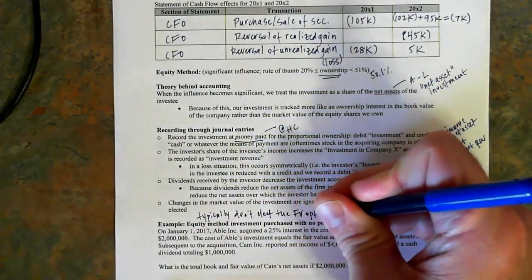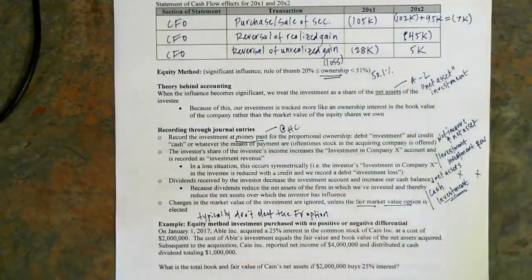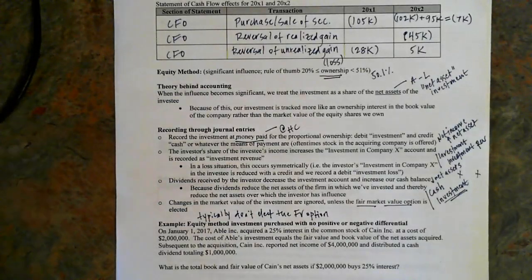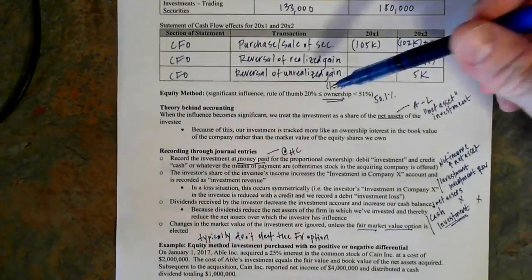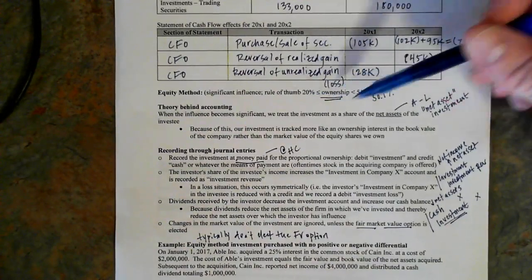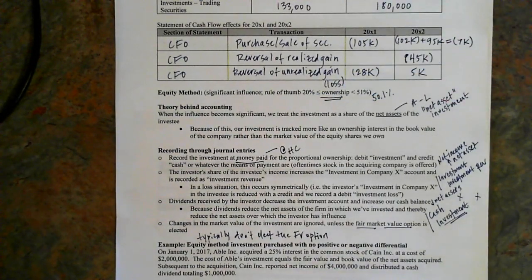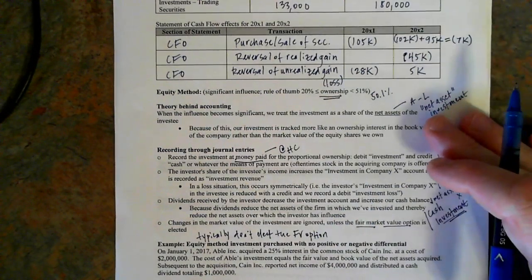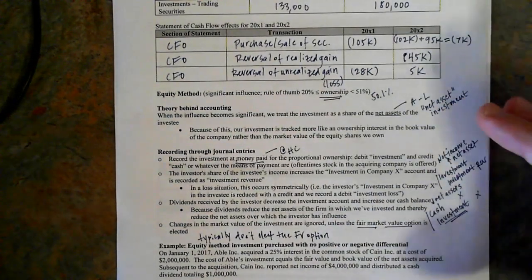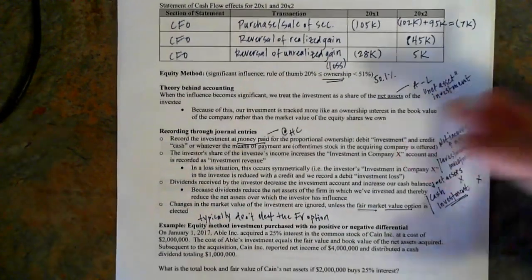They won't elect the fair value option because that just brings in all sorts of volatility. Behind a significant number of shares, remember we're owning 20 to 50% of the shares of the corporation at this point. Well, any price fluctuations are going to have a pretty significant impact on the value of that investment. And if we elected the fair value option, those changes in value would go through net income, which isn't necessarily a good thing, depending, right?